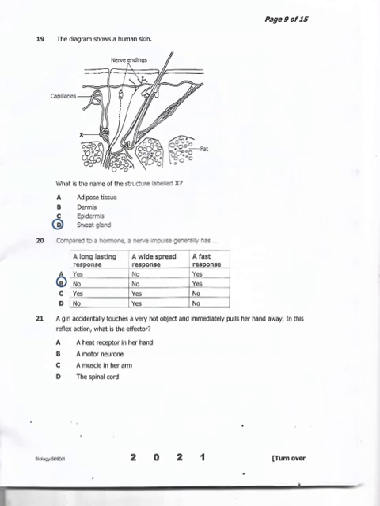The effector is the muscle in her arm. She touches it with her hand, and hence the muscle in her arm will be affected.